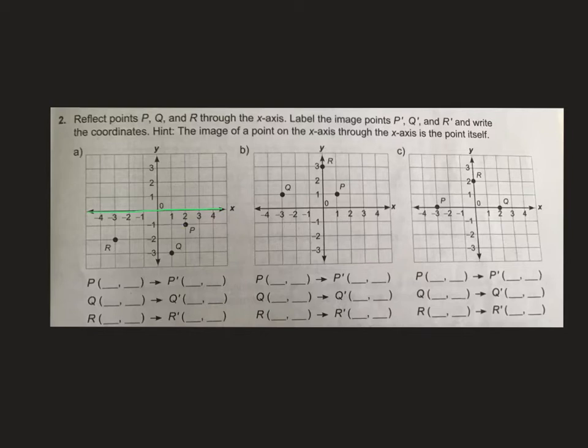So if I have P, I need to make a perpendicular line to the x-axis because that's my mirror, right? So it's going straight up. Now it's going up one place, so I need to go the same distance on the other side. So here is my image of P, and then I'm going to write the coordinates. Here's the x, here's the y, and you'll write them there.